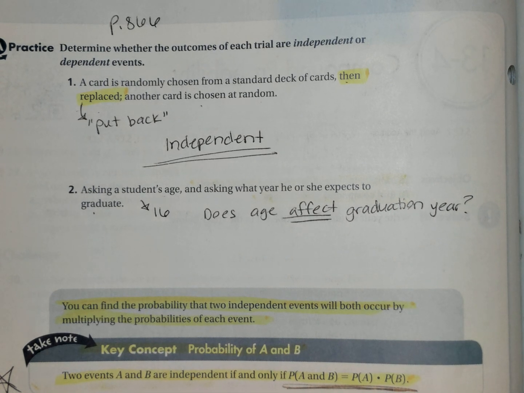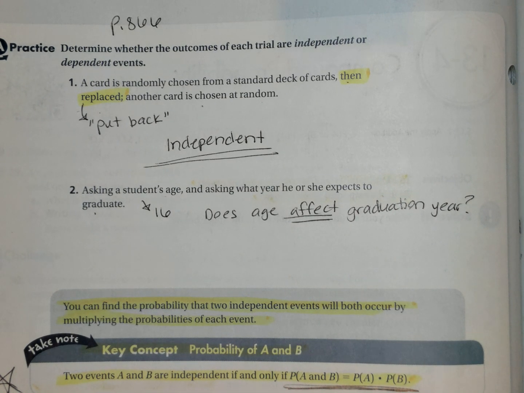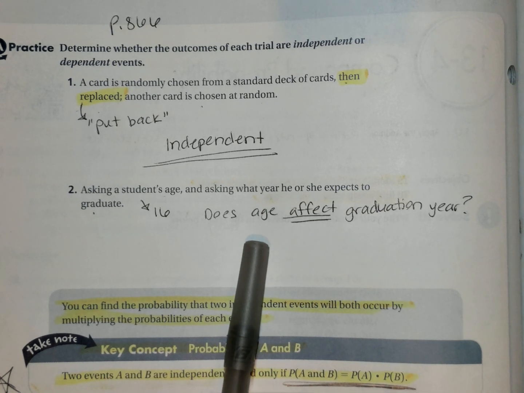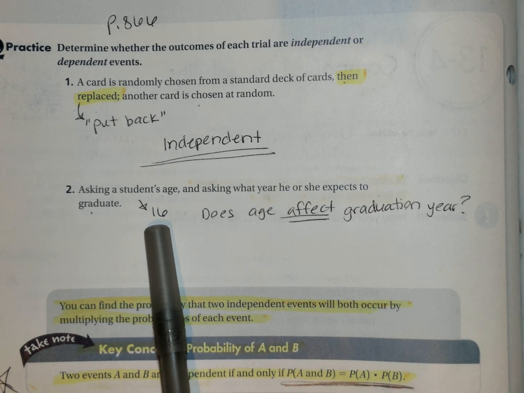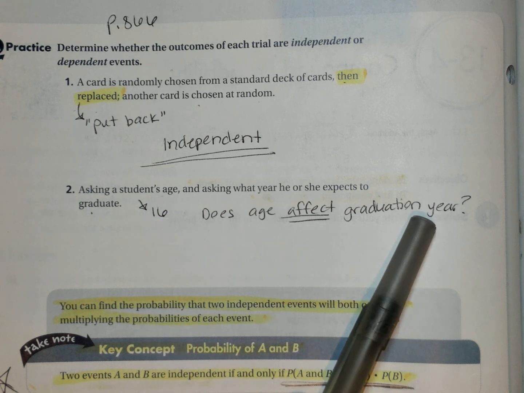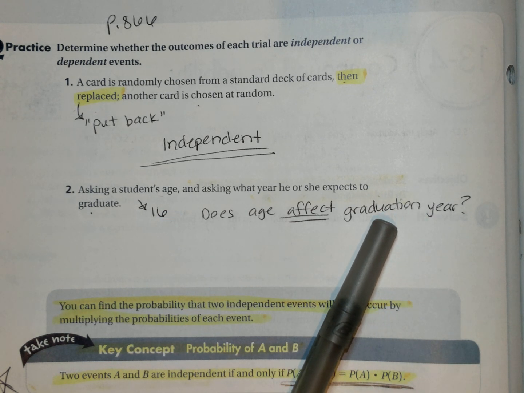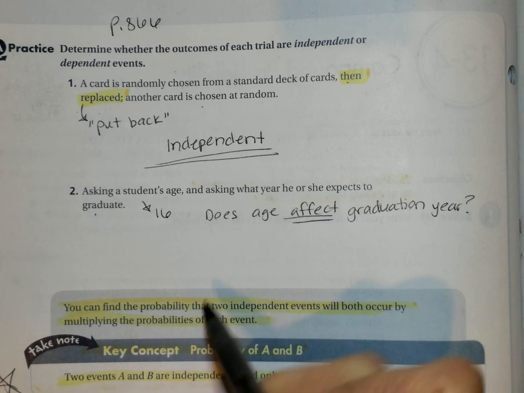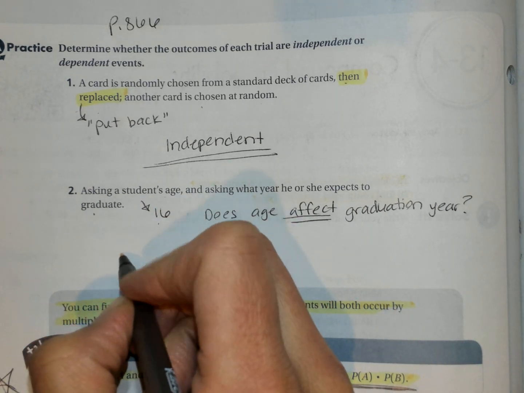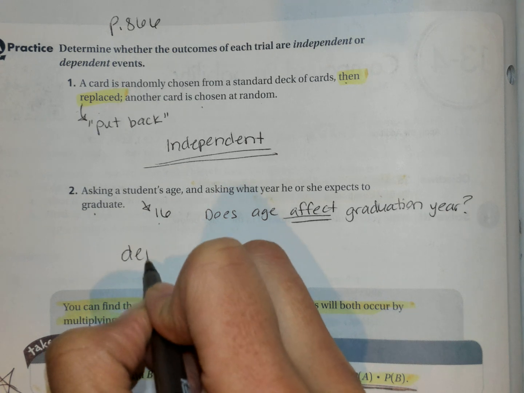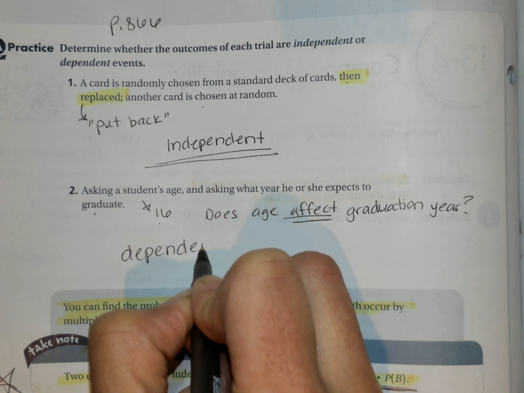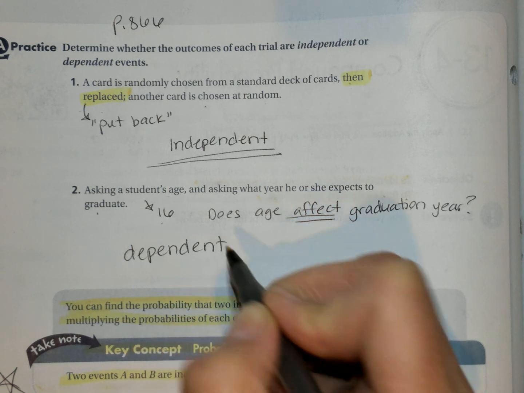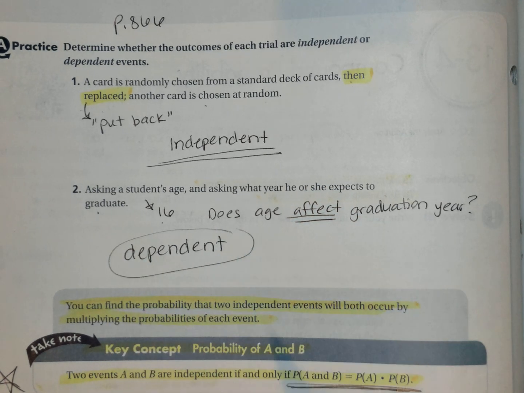So I want you to think about that. I would say it does, especially in high school. If you're a certain age, you can tell when they'll graduate. So anyways, it does affect. So that would be dependent. Okay. Dependent. All right.